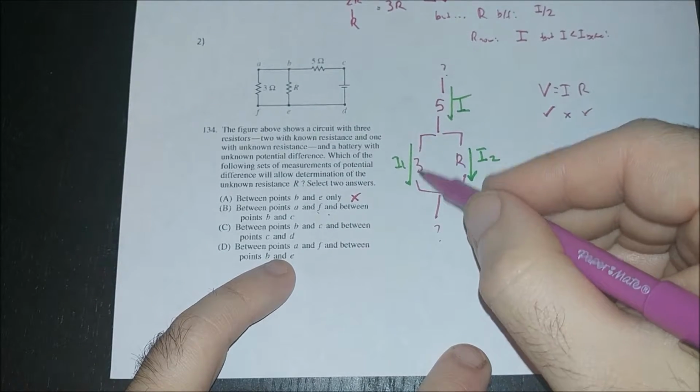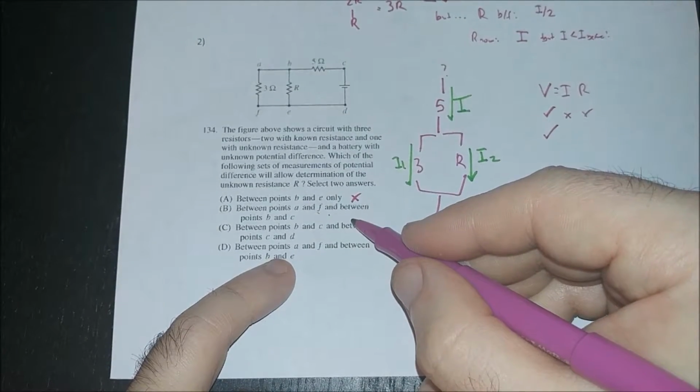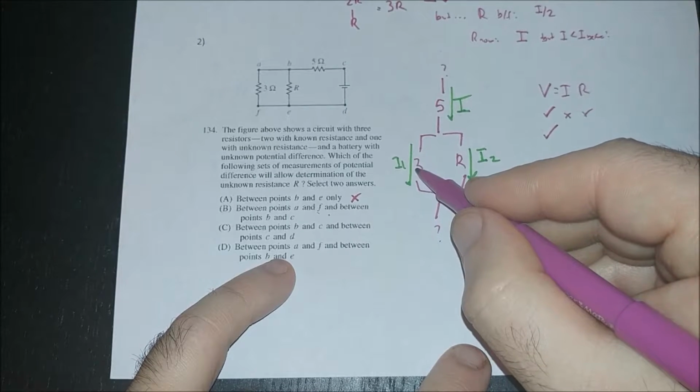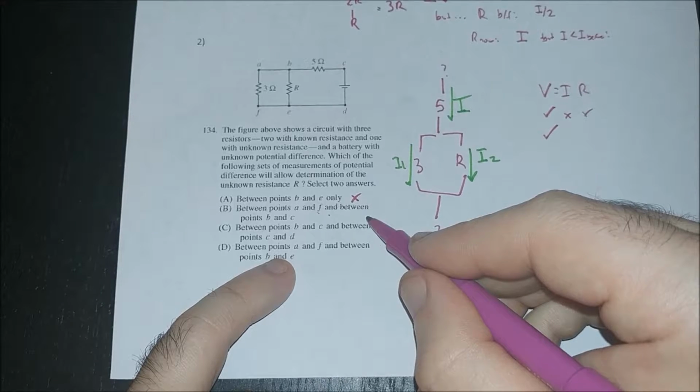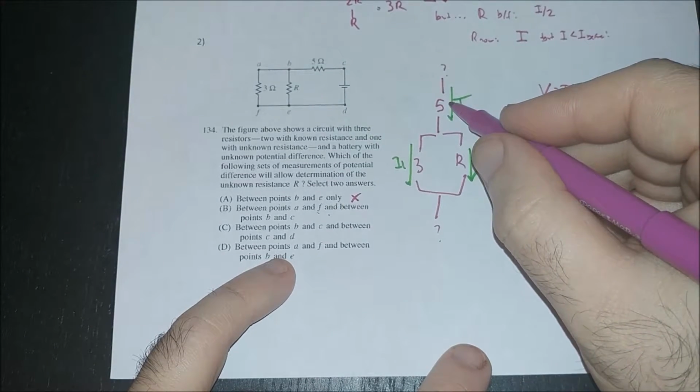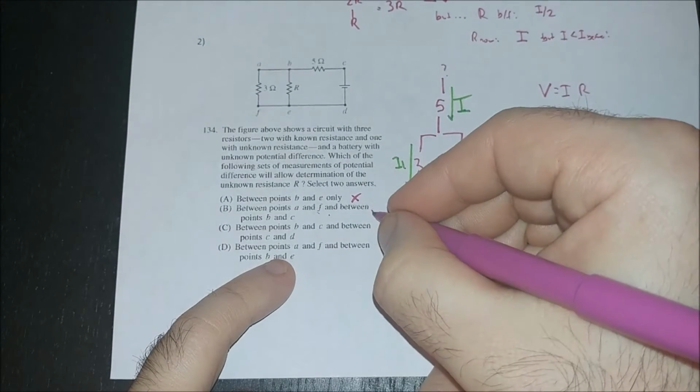So A can't be right. B, if I know that point, the 3, I could find the volts there, and I'd find the current for it, but that's not the same as the current for the other one. So I need to know the other overall current. But knowing the voltage for the 5 would give me the total current. I know the other branch, so I can figure out the third branch.